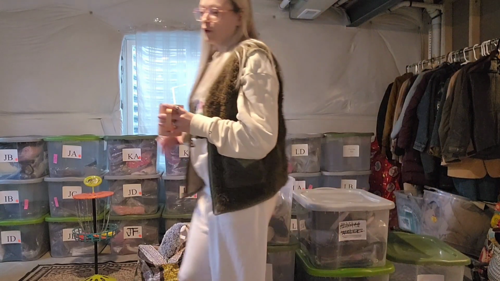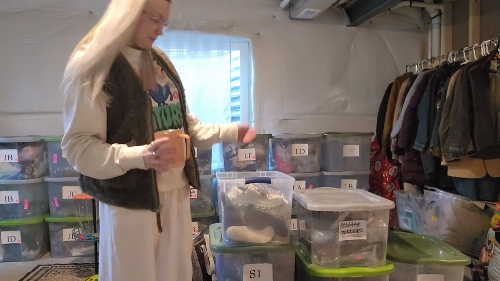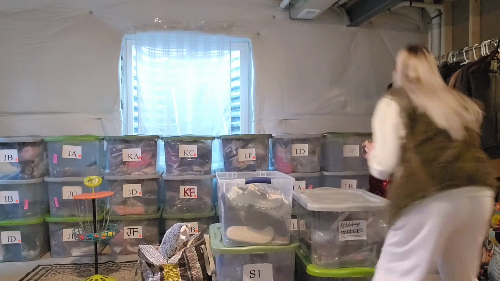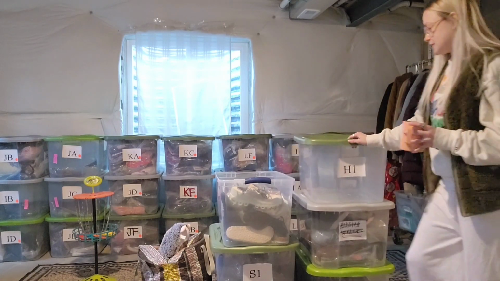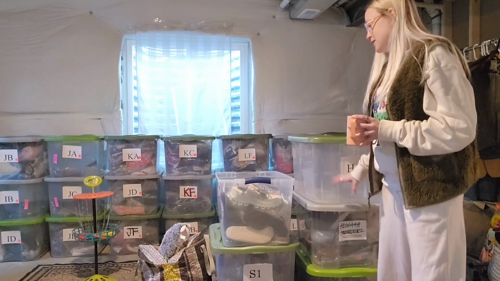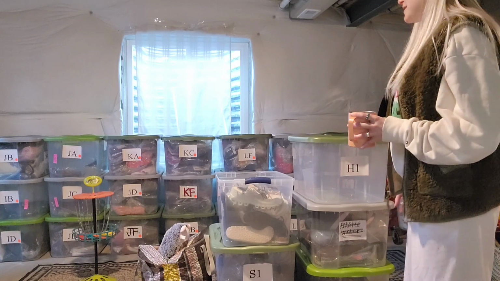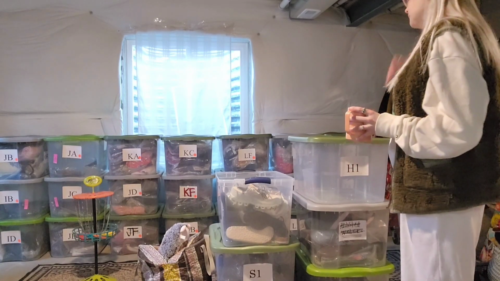I should be more organized and actually use S1, which meant shoes 1, or H1, which meant handbag 1, but like I said, my inventory is very light, so everything in this section is small enough that I'm just like, okay, I can just look through all those, even though that does take a little bit of time.